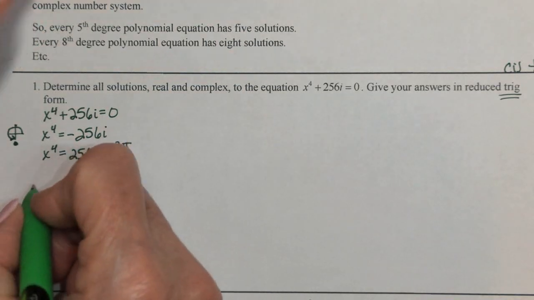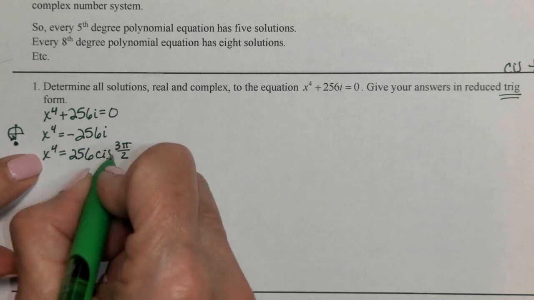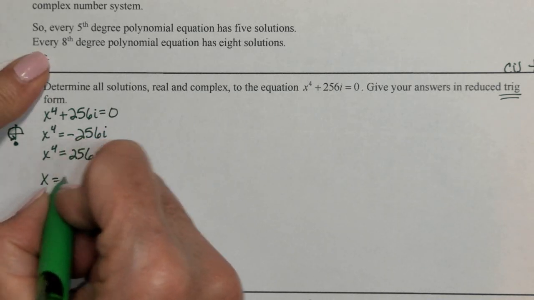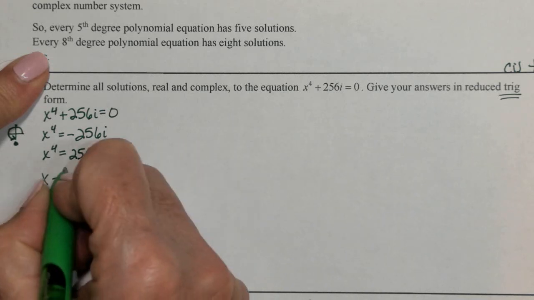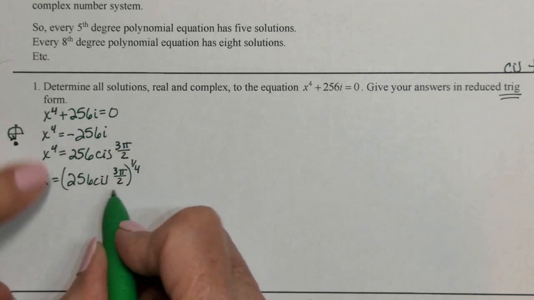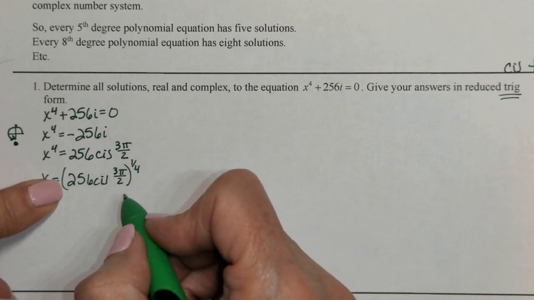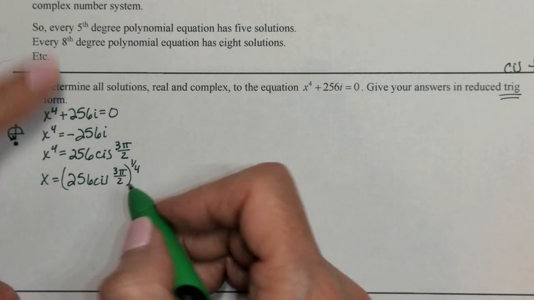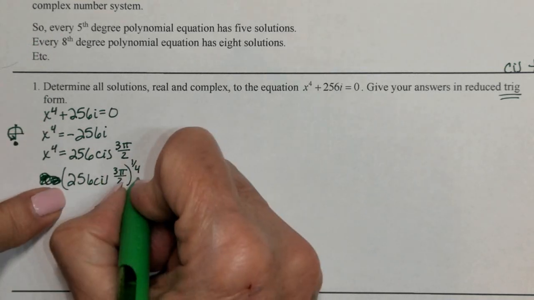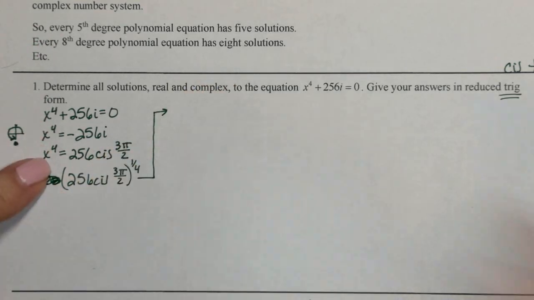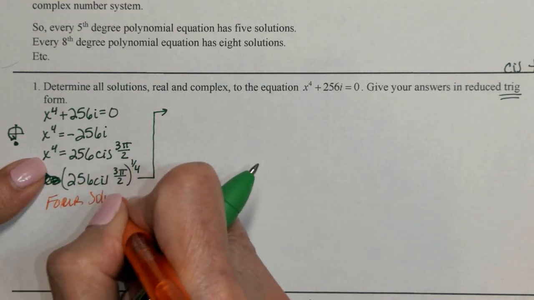Okay, so my first thought is that I need to raise both sides to the 4th power. But be careful when you write that, because this makes it look like there's only one solution, and there's not just one solution. There are 4 solutions. So I'm not going to write x equals. I'm just going to write that, and I'm going to go find my 4 solutions.